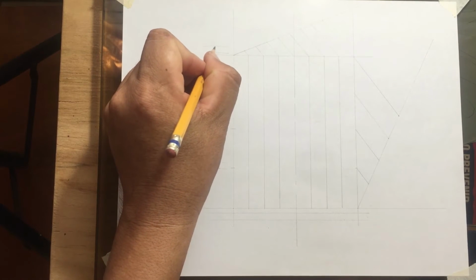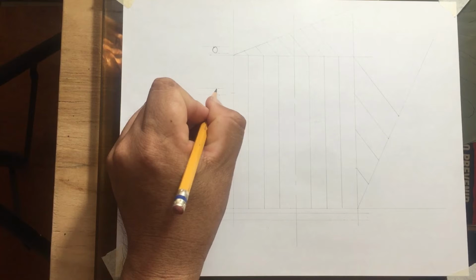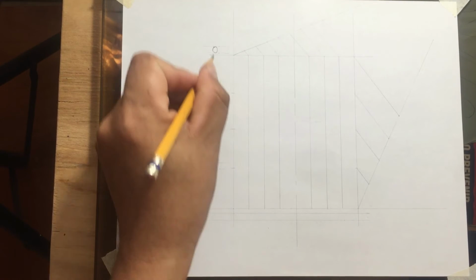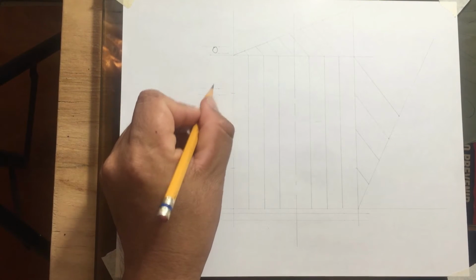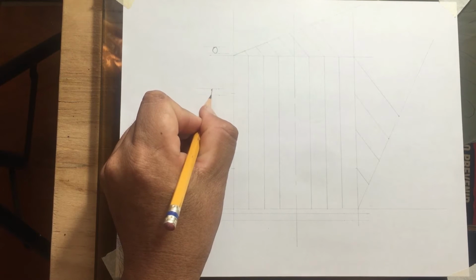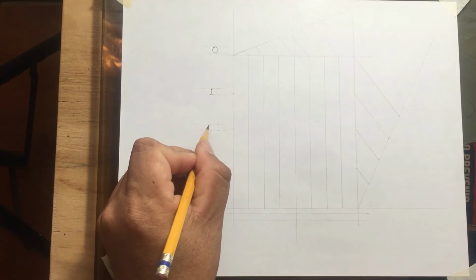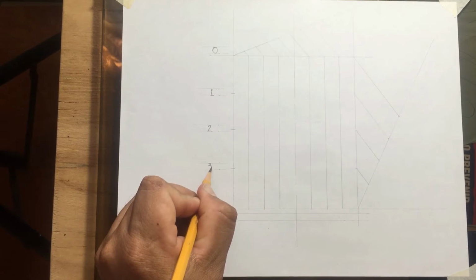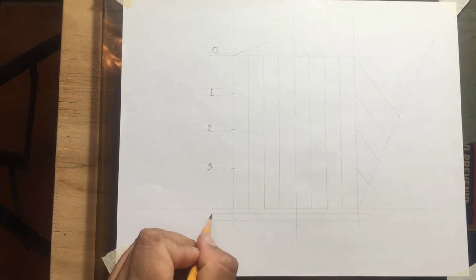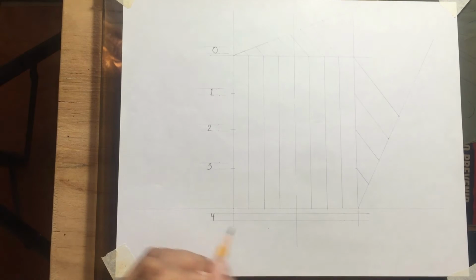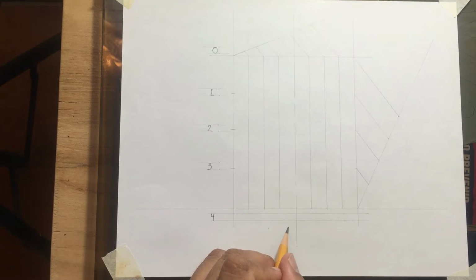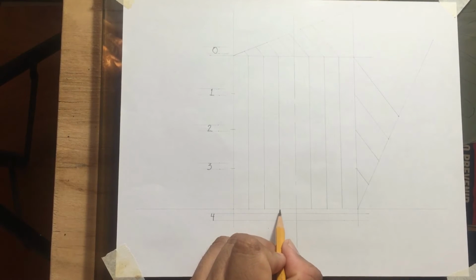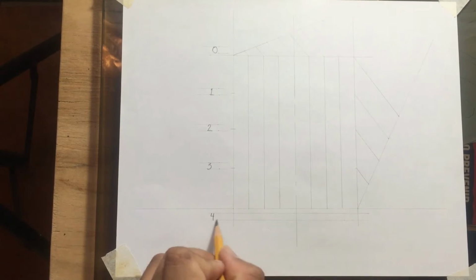This point is 0. I want them to be aligned, so that's 1. Okay, 2 and 3, and last but not least, this point is 4. So this point would be 1, 2, 3, and then we already have 4.